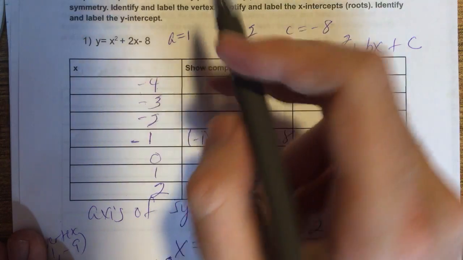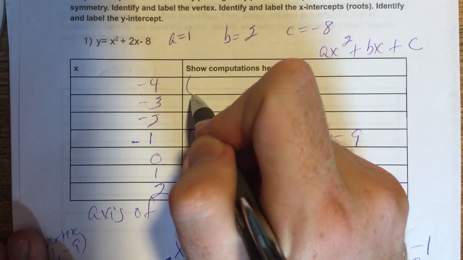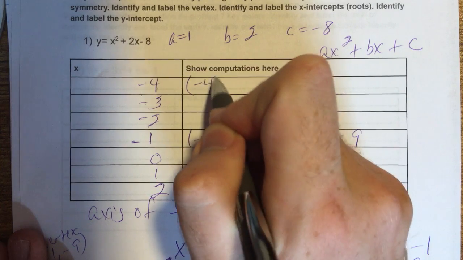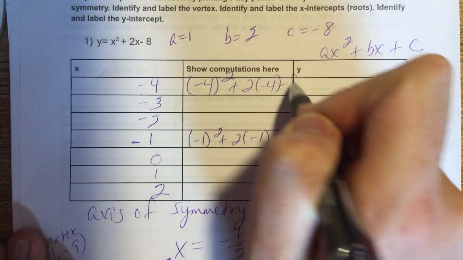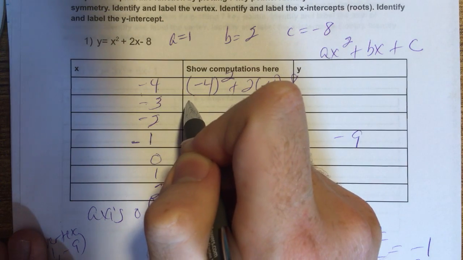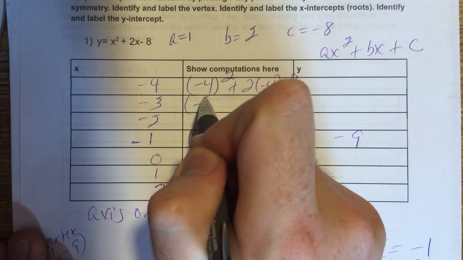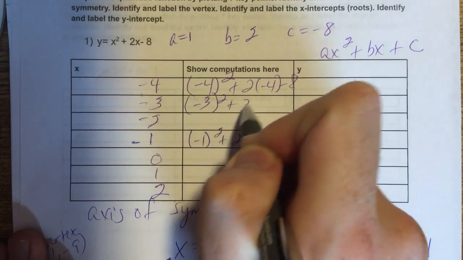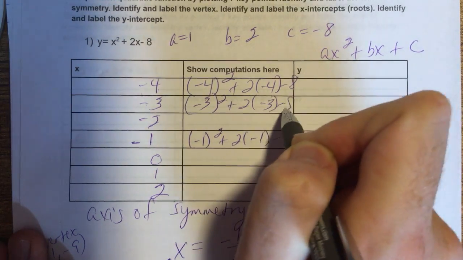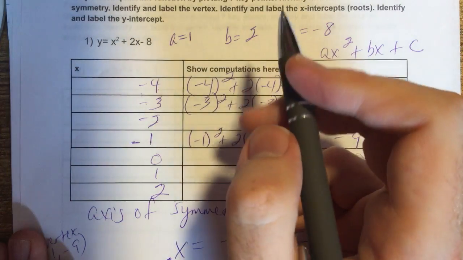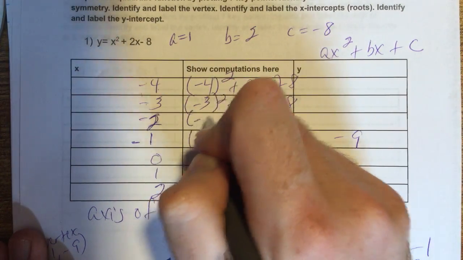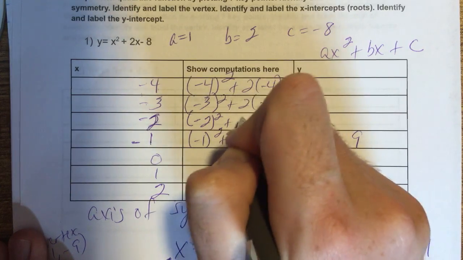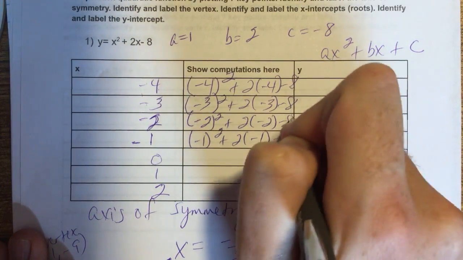When x is negative 4, our formula is going to be negative 4 squared plus 2 times negative 4 minus 8. When x is negative 3, we're going to be using negative 3 squared plus 2 times negative 3 minus 8. When x is negative 2, our computation is going to be negative 2 squared plus 2 times negative 2 minus 8.